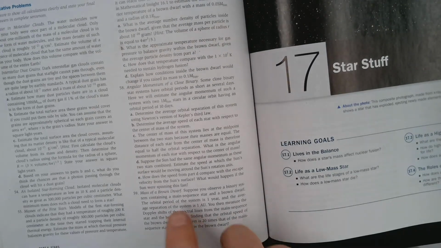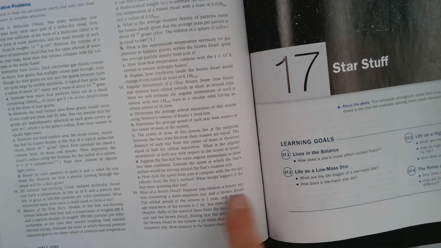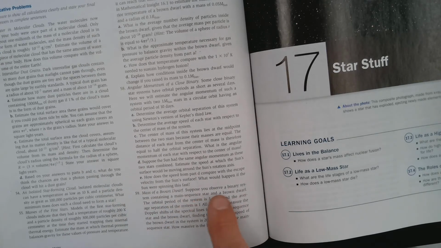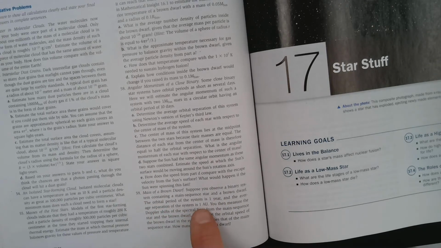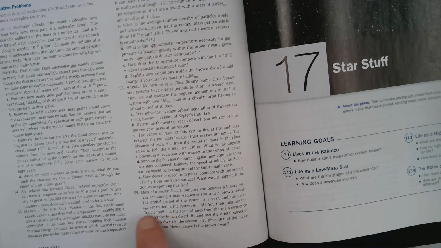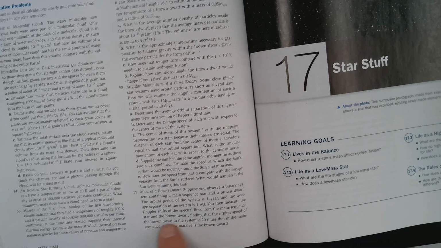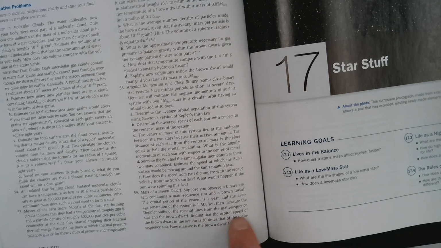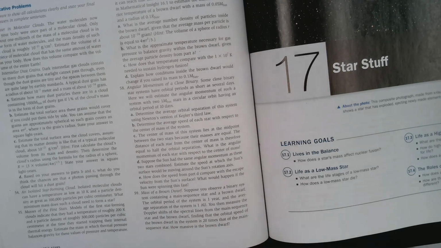This one's called Mass of a Brown Dwarf. Suppose you observe a binary system containing a main sequence star and a brown dwarf. The orbital period of the system is 1 year, and the average separation, the semi-major axis, is 1 AU. You then measure the Doppler shifts of the spectral lines from the main sequence star and the brown dwarf, finding that the orbital speed of the brown dwarf is 20 times that of the main sequence star. How massive is the brown dwarf?